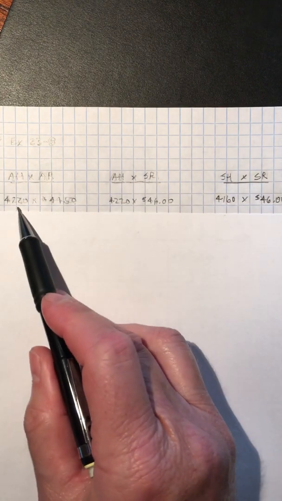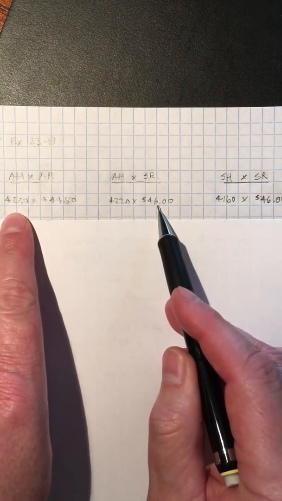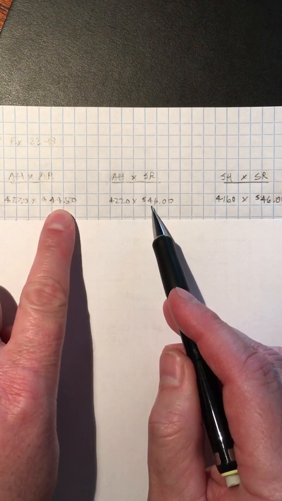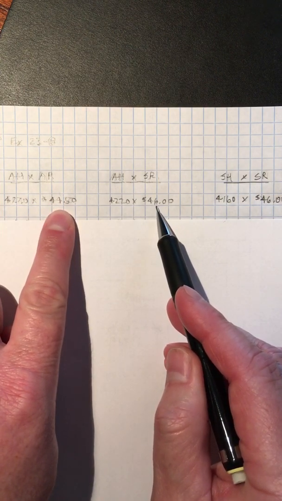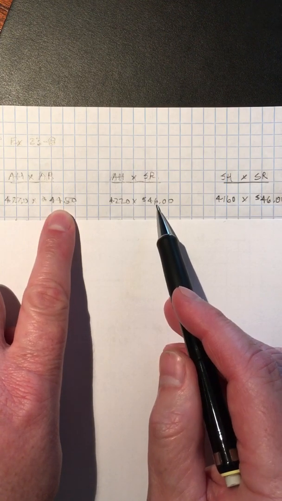So in this case, I've got 4,220 times $44.50. In the center, I've got the same number of hours, so I hold the hours the same, and now I compare it to the standard rate. So I can see I actually paid workers $44.50. The standard rate was $46, so I see right away I'm going to have a favorable labor rate variance.